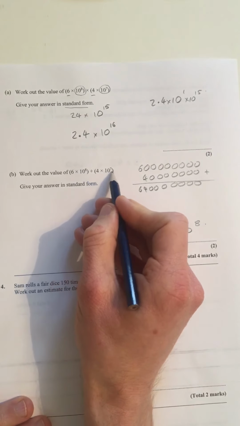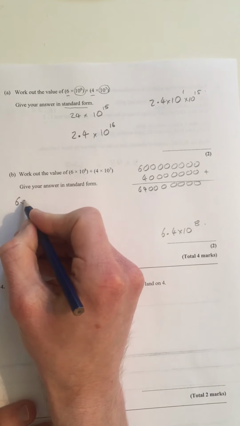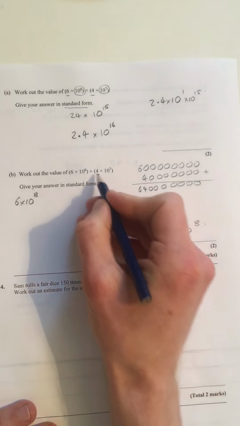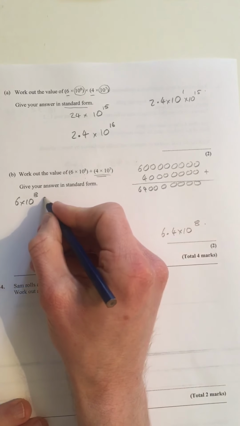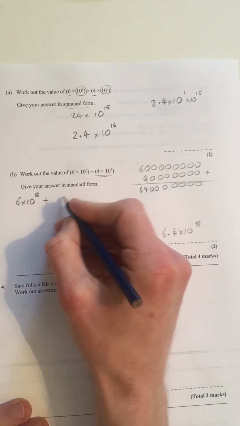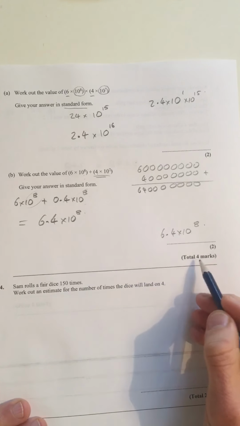The other way of doing that is to make the powers the same at the beginning. So I'll leave the 6 times 10 to the power 8 as it is at the moment. And I could rewrite that 4 times 10 to the power 7. I could think of that as 0.4 times 10 to the power 8. Making this 10 times smaller is okay as long as I make this 10 times bigger. Now these are the same, I can add those together and you'll see I get 6.4 times 10 to the power 8. This is probably a slightly more mathematical, slightly neater way of doing it rather than this, but they'll both work.